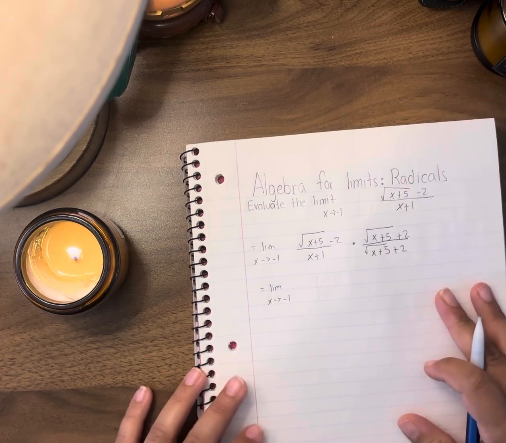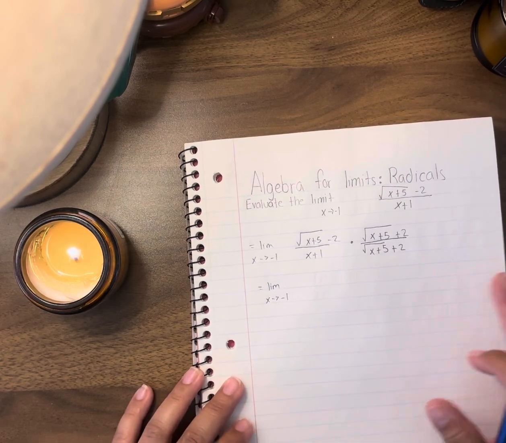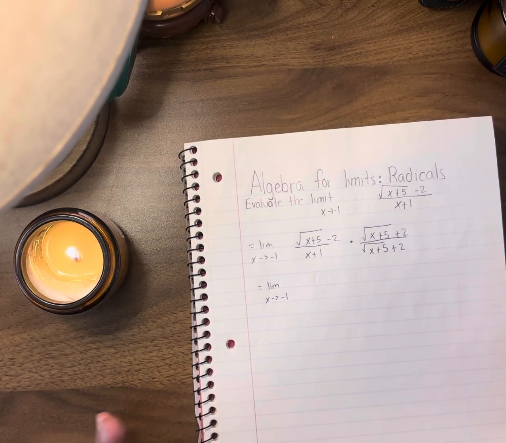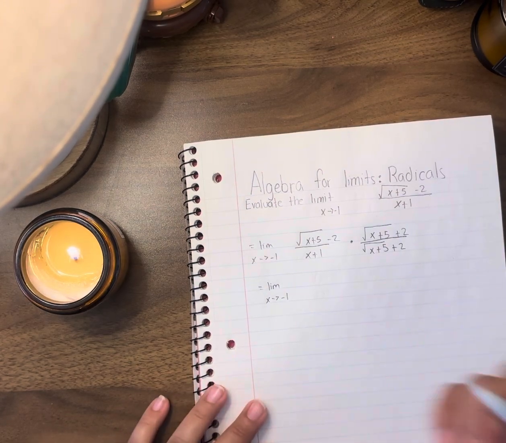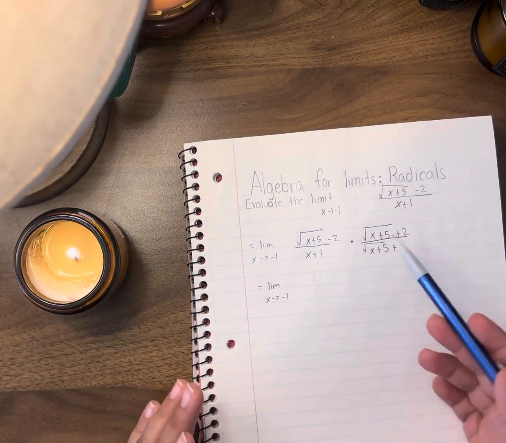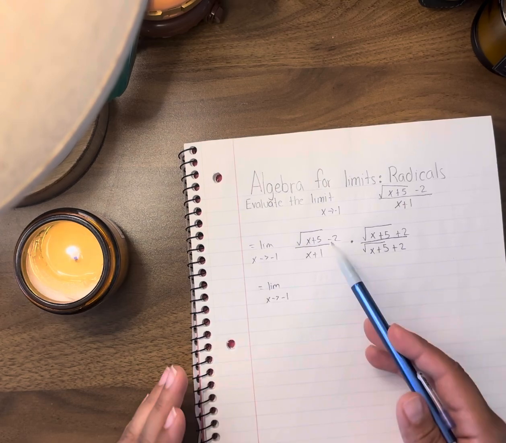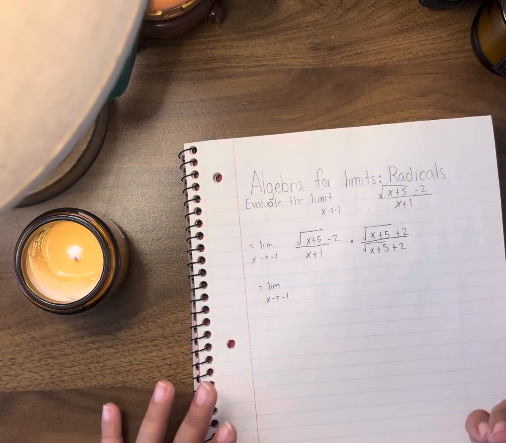Okay, so once we get here, we are going to simplify and then subtract the numerator after. A square root times a square root eliminates the radical, right?